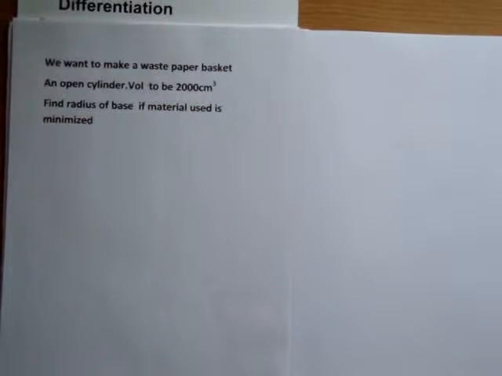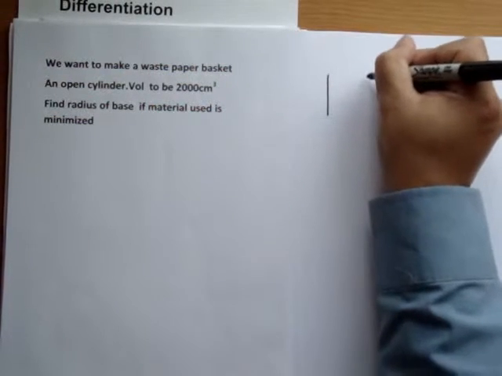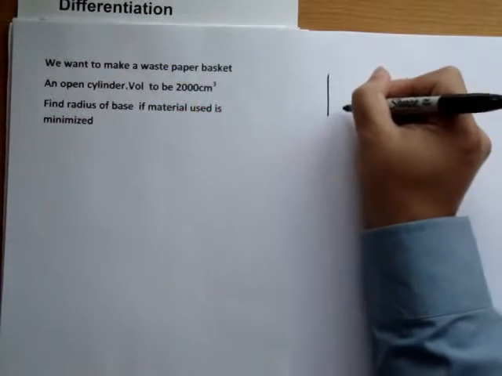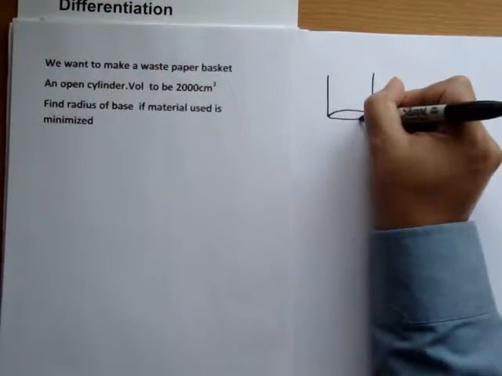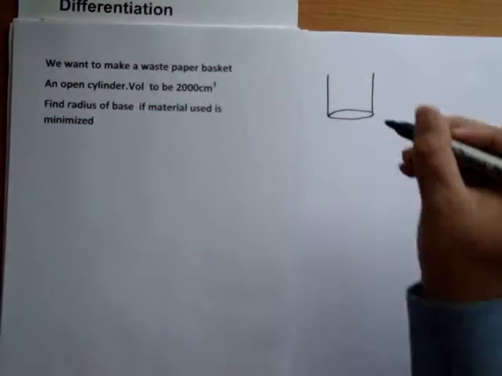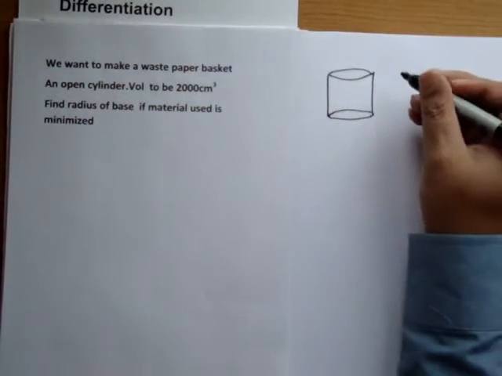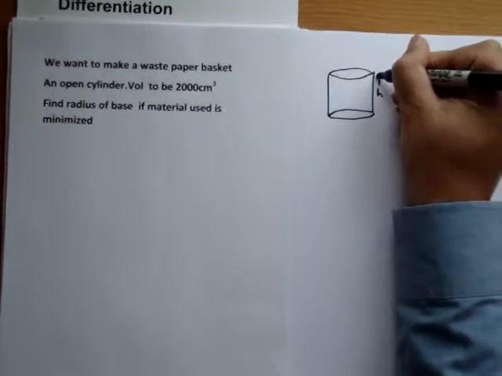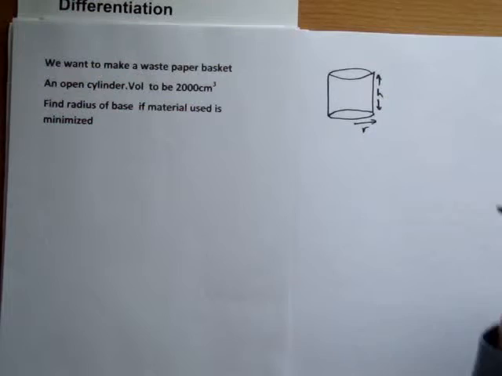Then we want to make a waste paper basket, which is an open cylinder, volume 2000 centimeter cubed. Find the radius of the base if the material used is minimized. So let's draw a quick diagram. Our bin is going to look something like that, cylindrical, open at the top. This height is h, and then from here to here our radius is r.